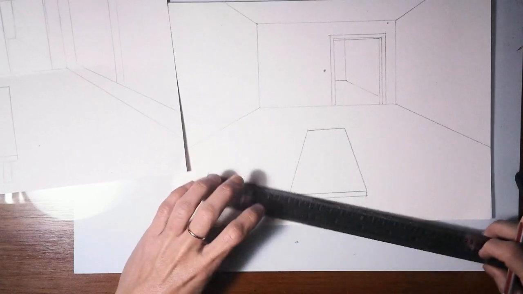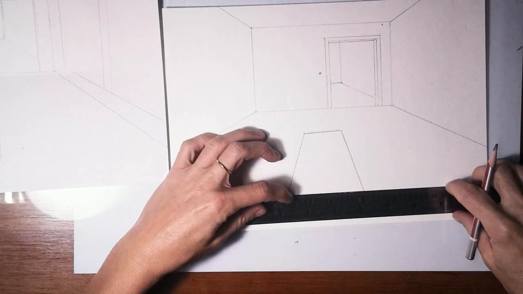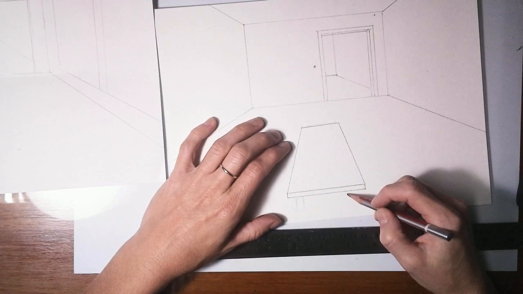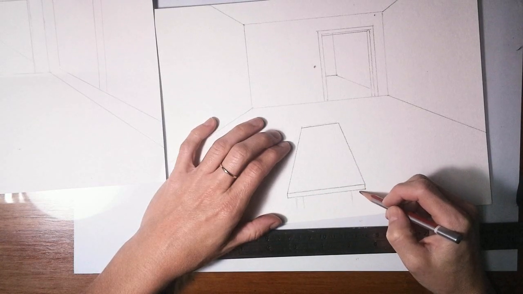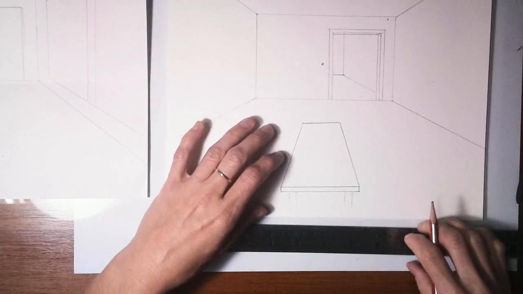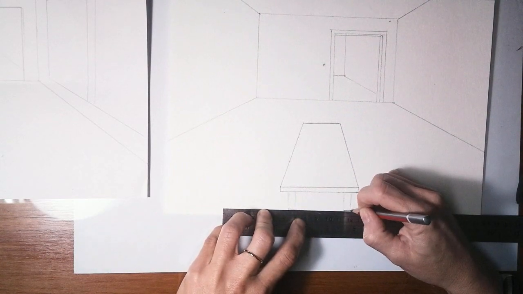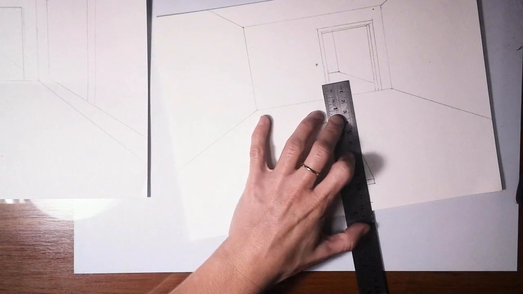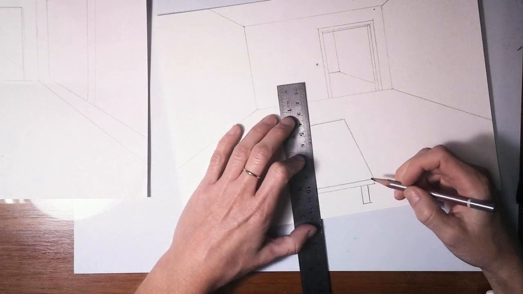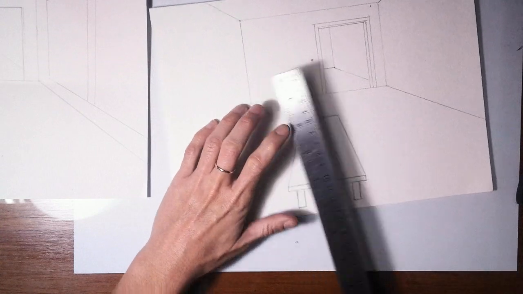And then our bench needs some feet. So I'm going to give it some feet. I'm actually going to just kind of sketch in where I want those, and then I'll use the ruler to make it straight. And then we'll definitely need to give these some depth as well, because right now we are only seeing the front of them. We need to see the sides of them as well.